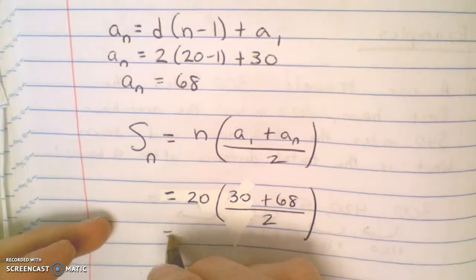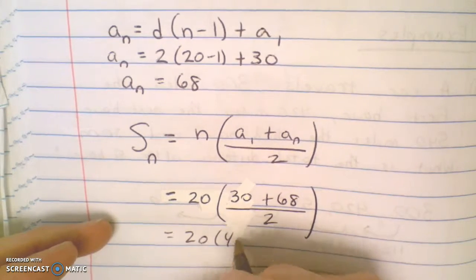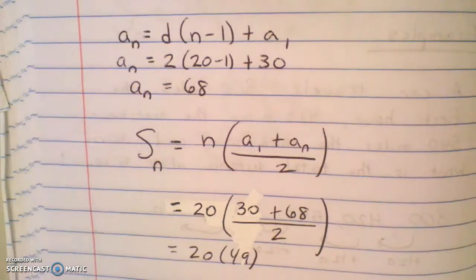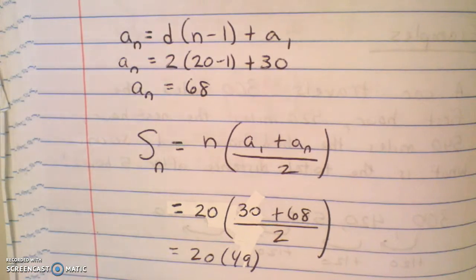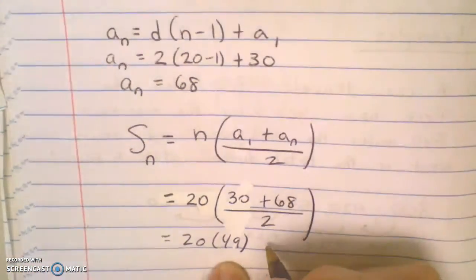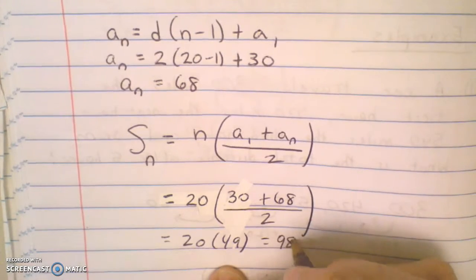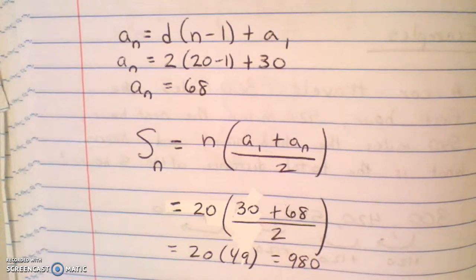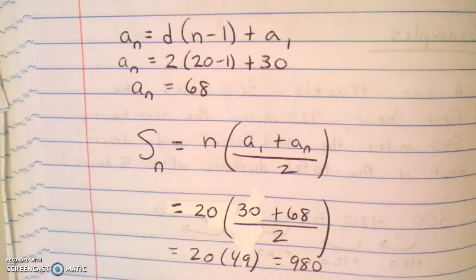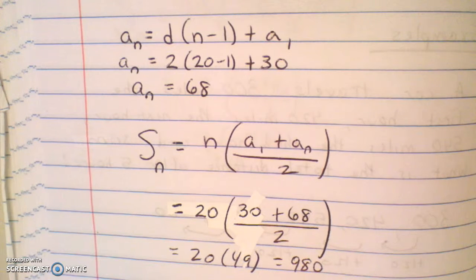So we're just doing 20 times 49, which is 980. That means there are 980 seats in total in that theater, and we can find that out just by knowing the first and the last numbers in the sequence.